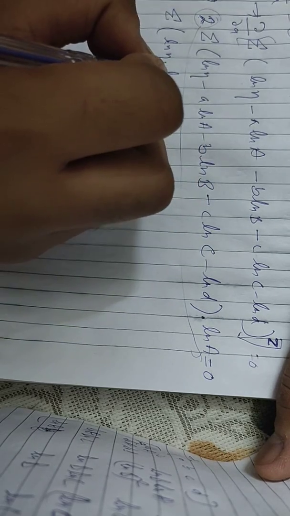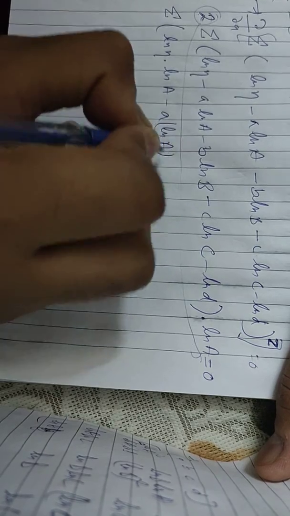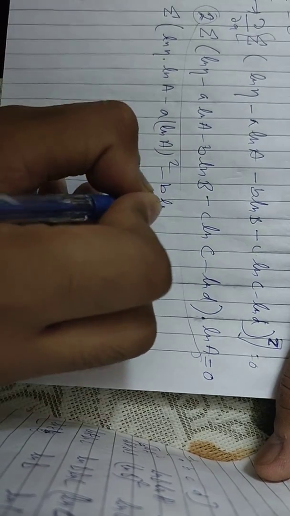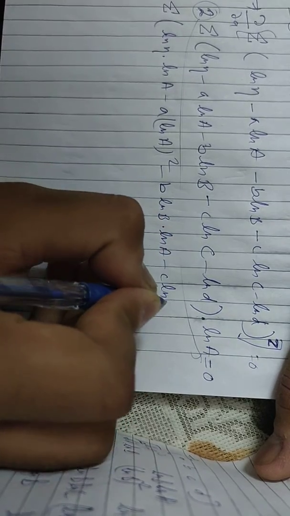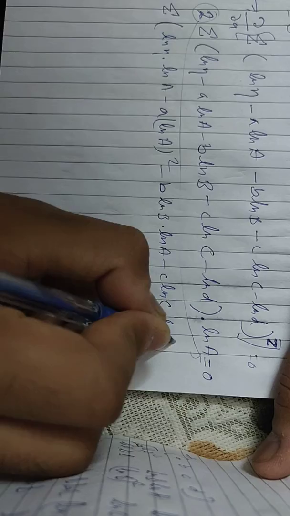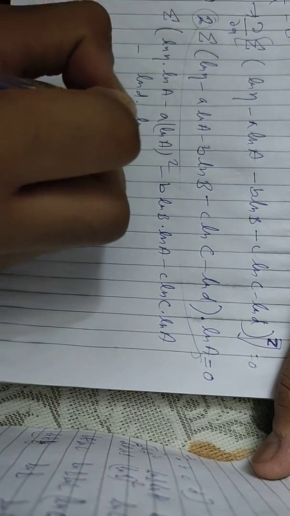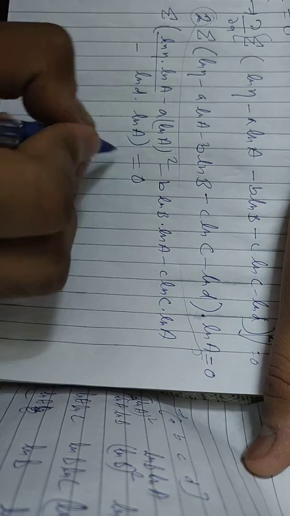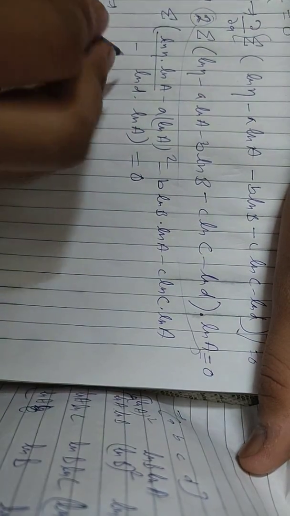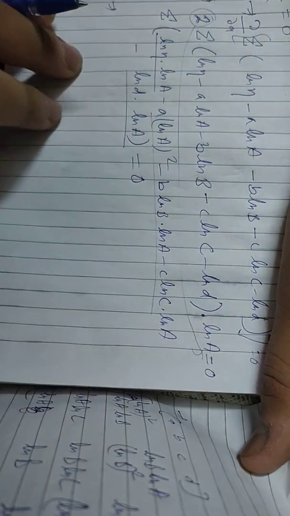ln eta into ln A minus a times ln A whole square minus b times ln B into ln A minus c times ln C into ln A minus ln d into ln A, which is equal to 0. So let us take this term on the LHS and the remaining terms on the RHS.